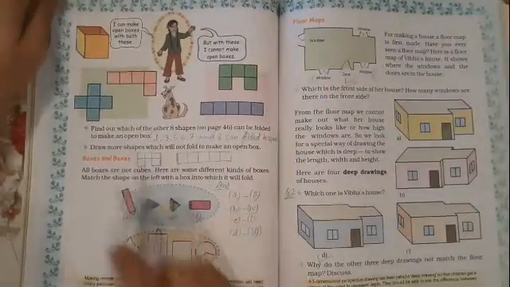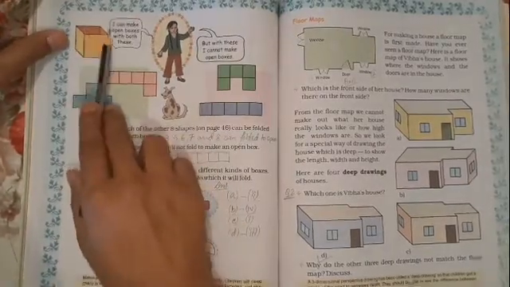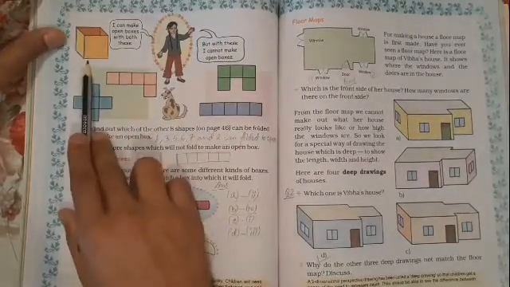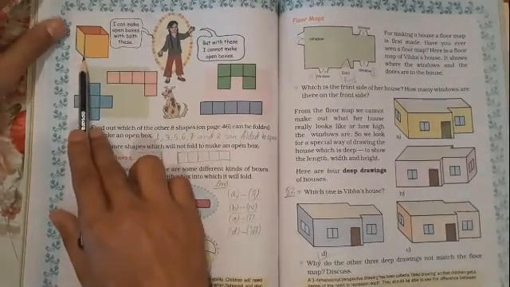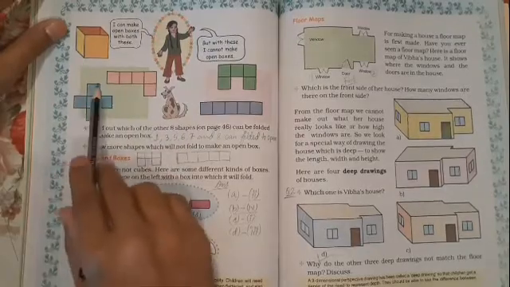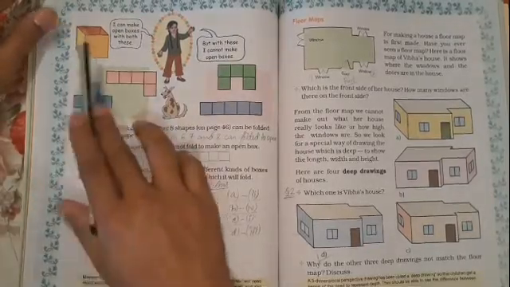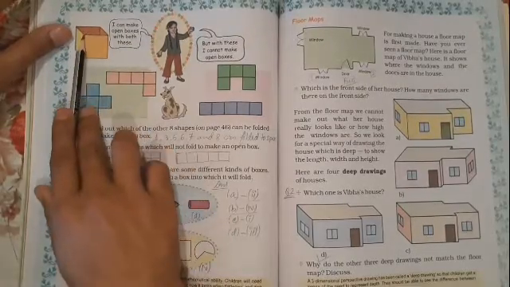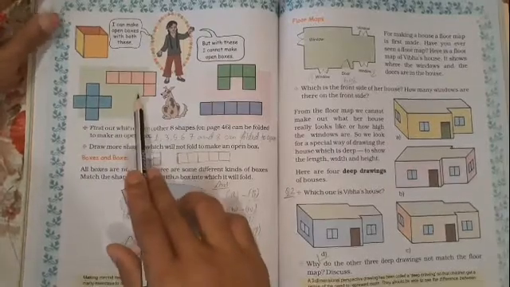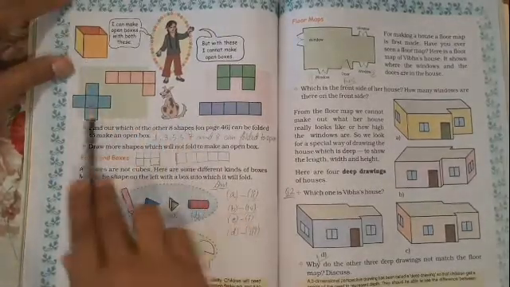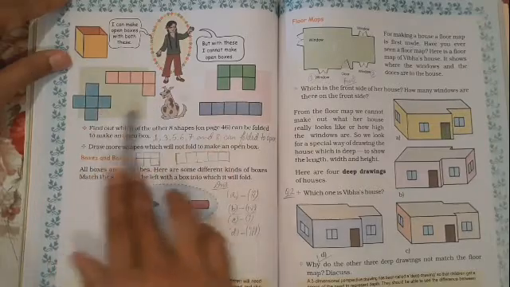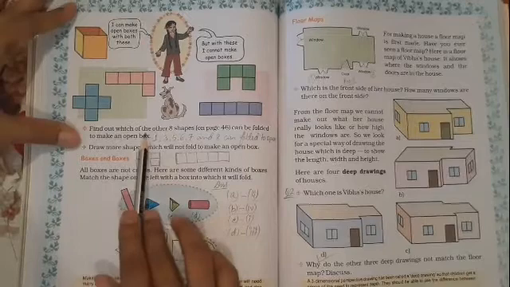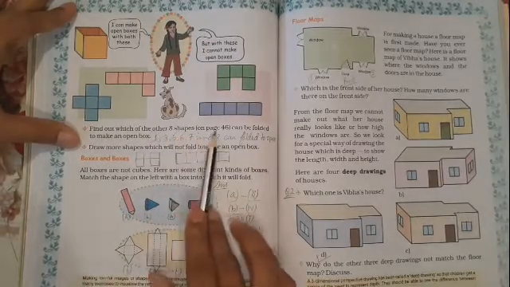Now you can see this box, the top lid is not there, so this is an open box. If the bottom face also is not there, then it will not be a box, it will become hollow. So the bottom face must be there, only the top face should not be there, so that we call it an open box. So you can see all these cutouts which can be folded into an open box. So find out which of the other 8 shapes on page number 46.